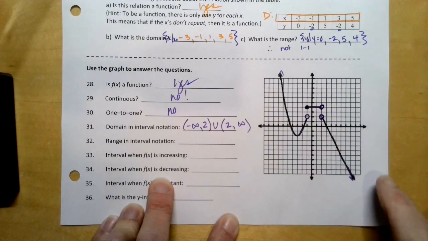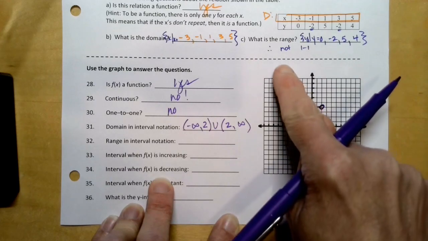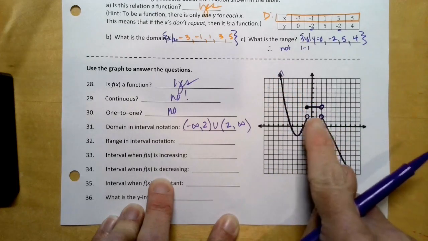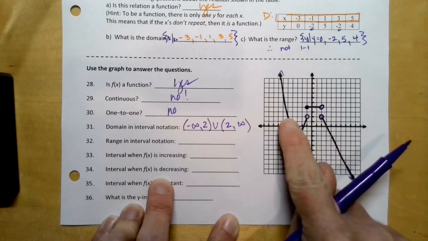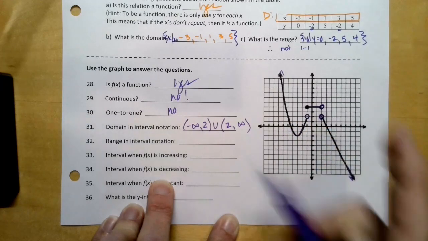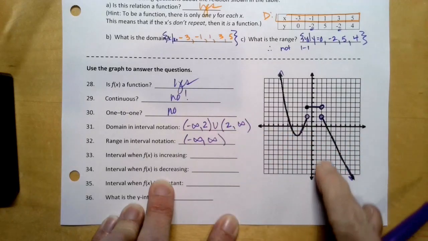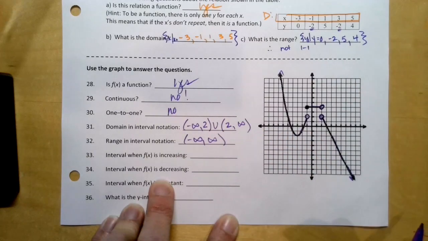Now when I look at what can come out, I have everything from positive infinity. And notice these points are covered here. And then this goes on. So guess what? Anything from negative to positive infinity is going to come out.